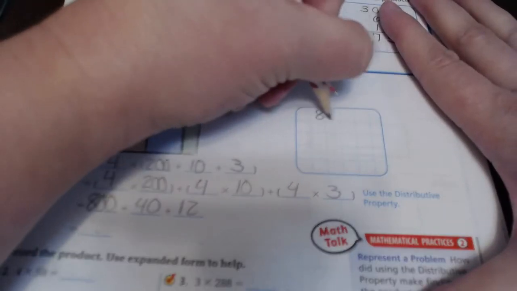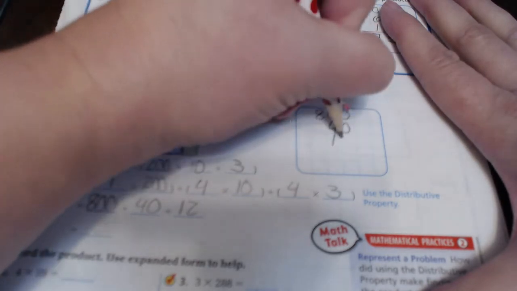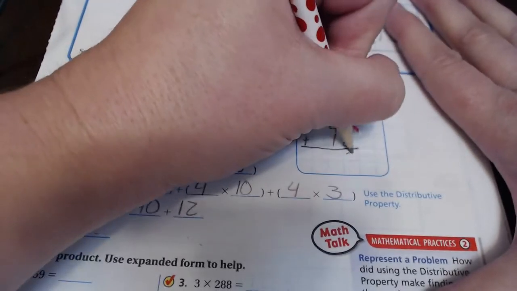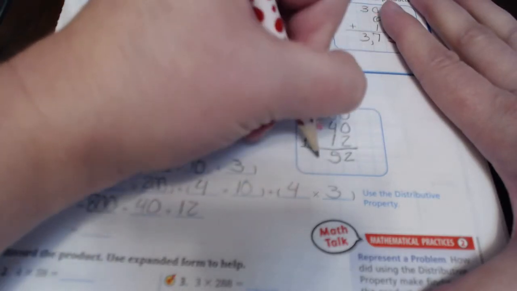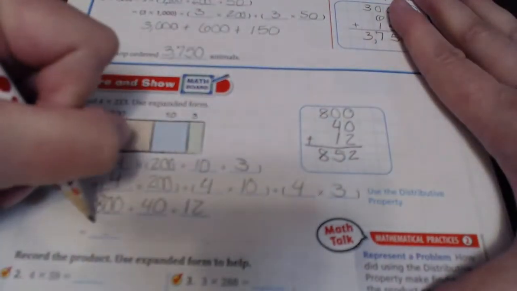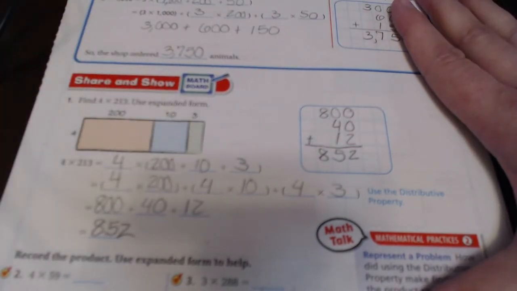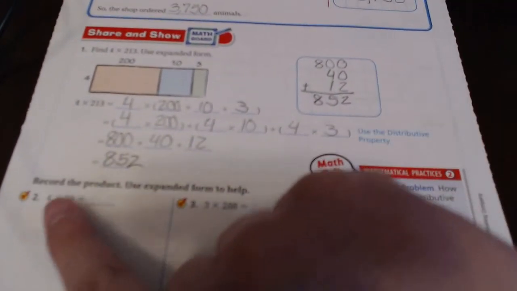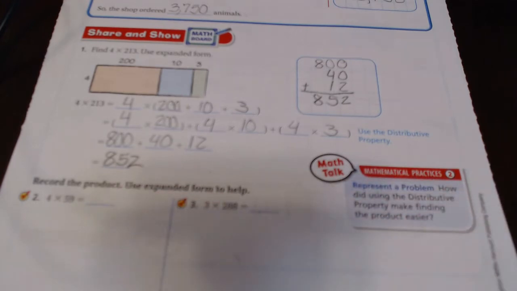Up here in the corner, they gave us a wonderful place to add this all together. So we're going to do that right now. 2, 4, 1, 5, 8. 852. Okay, down here it says record the product. Use expanded form to help.